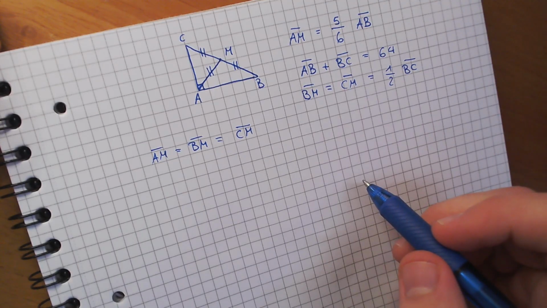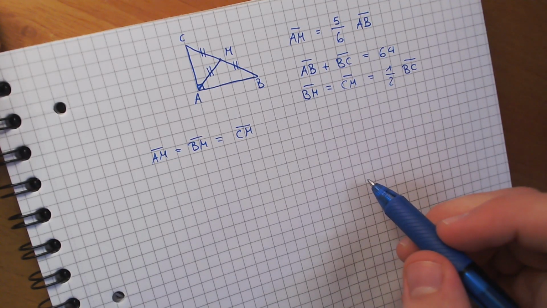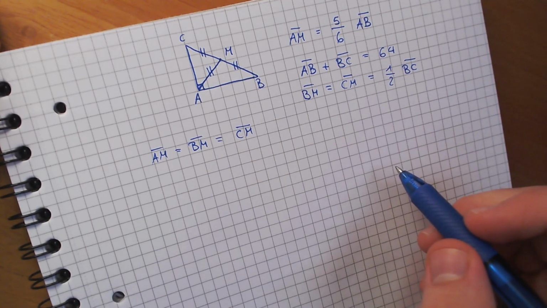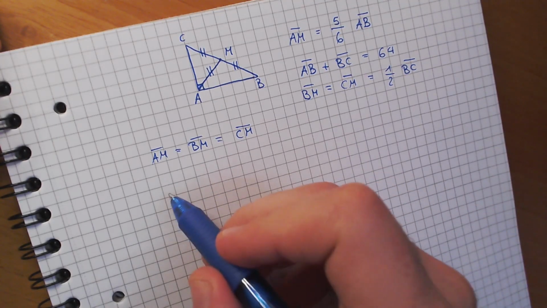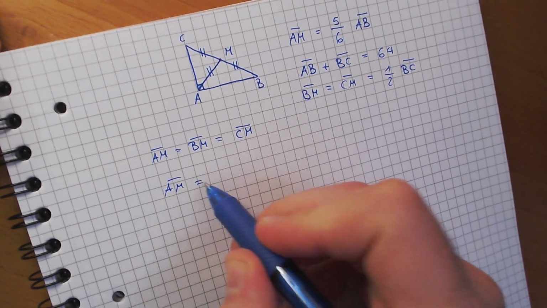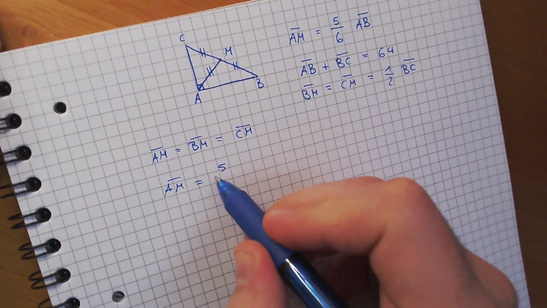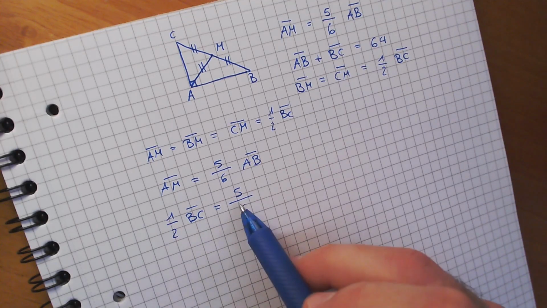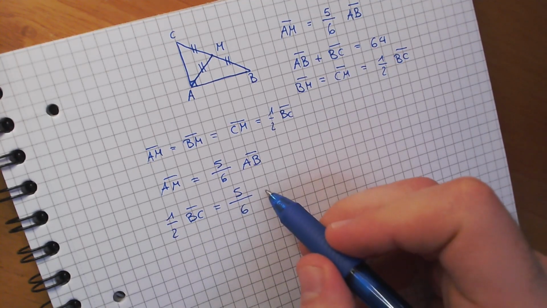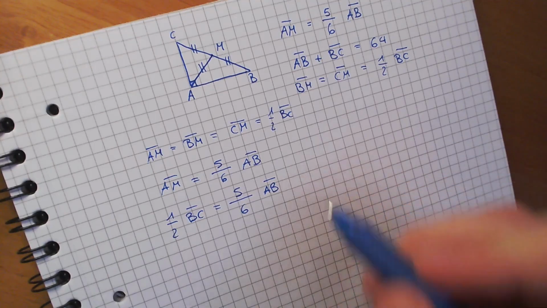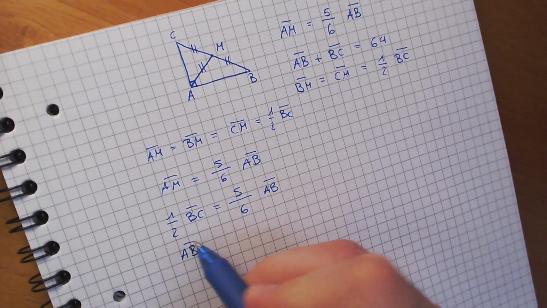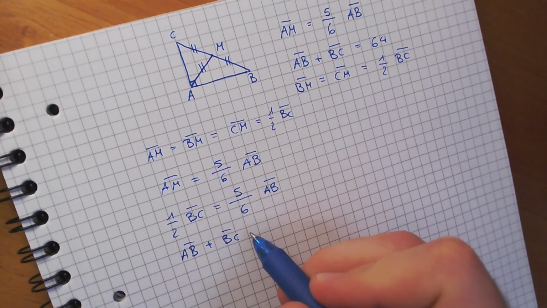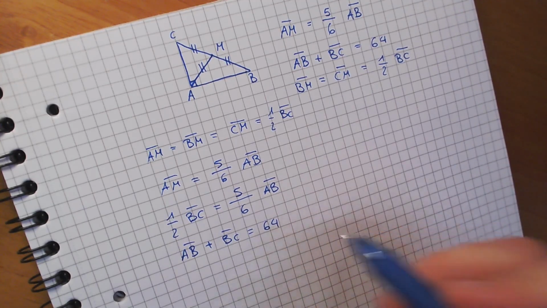So this enables us to find the values of the sides, because since AM is equal to 5/6 AB, then 1/2 BC is 5/6 of AB, and we also know that AB plus BC is equal to 64.